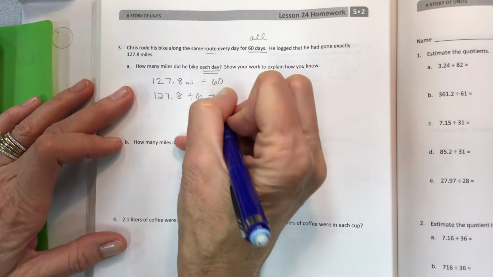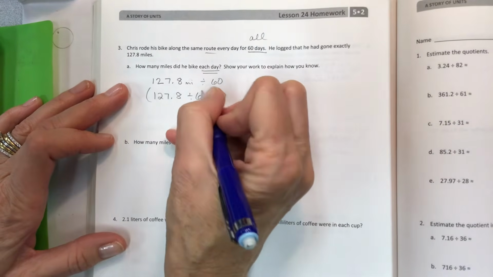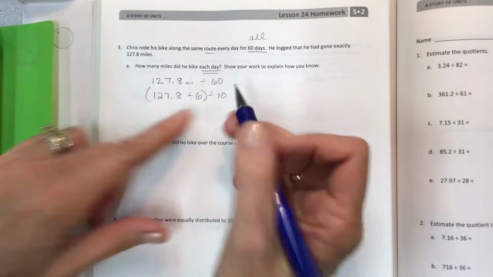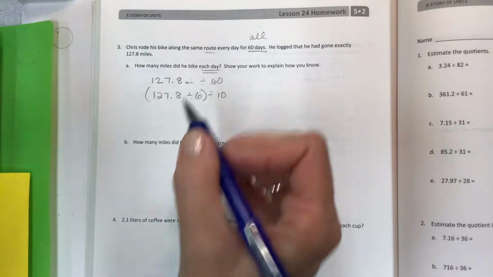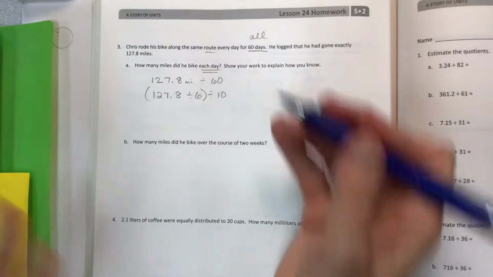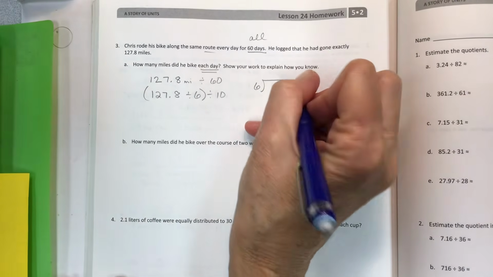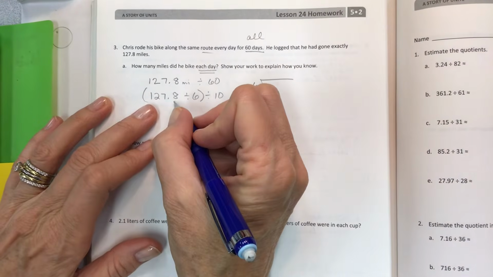127.8 divided by 6 divided by 10, first step here, second step there. So if you do break it into 2 steps, don't forget to do the second step. Sometimes when I do it this way, I forget that second step. That's why I prefer using the standard algorithm.